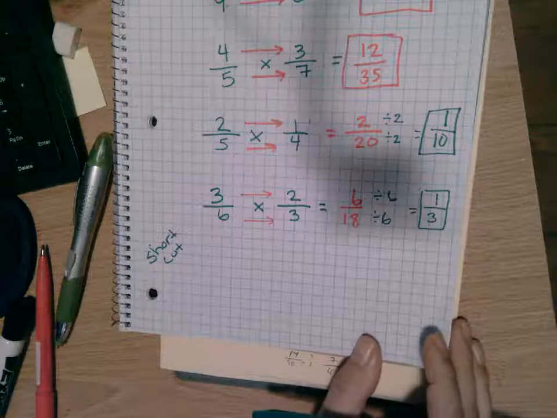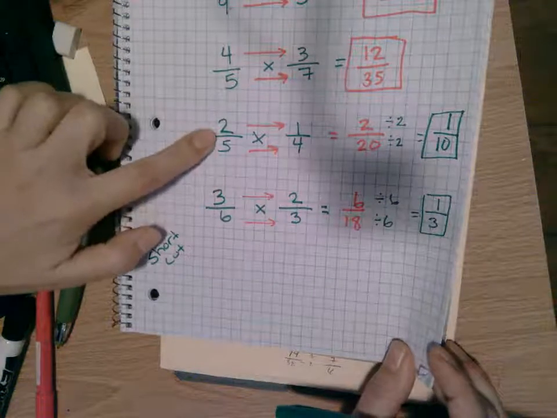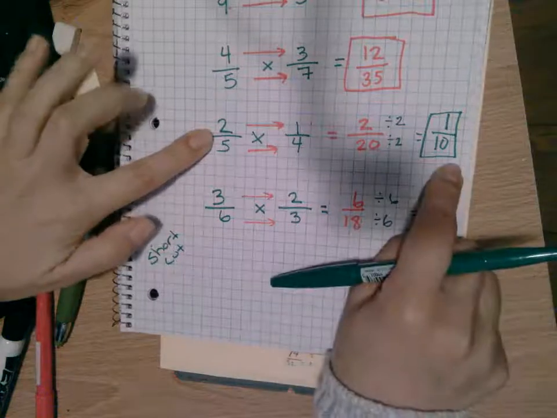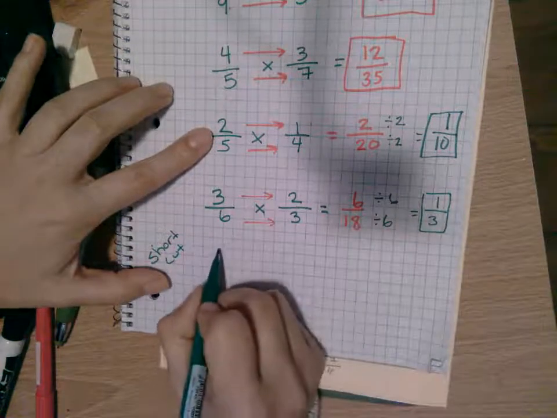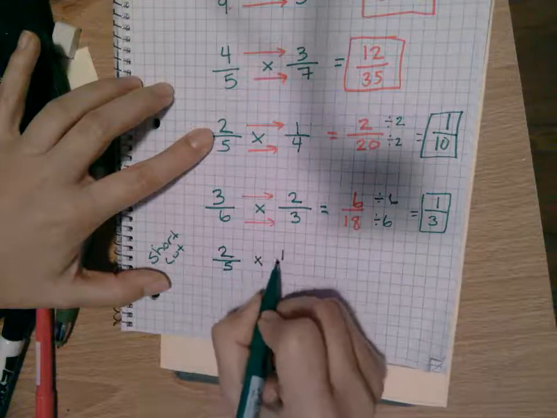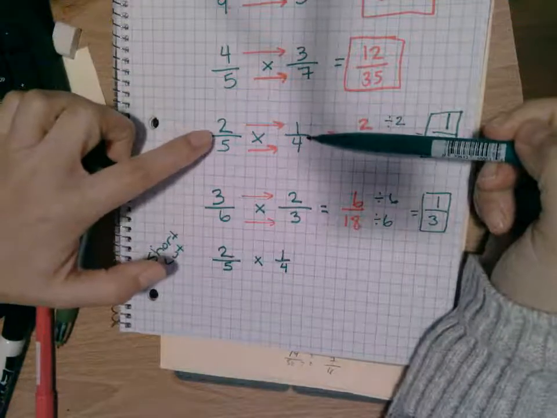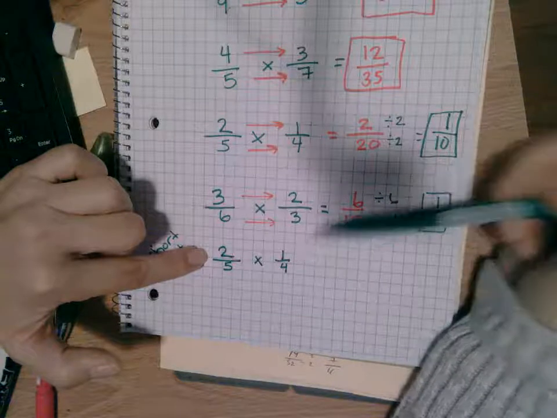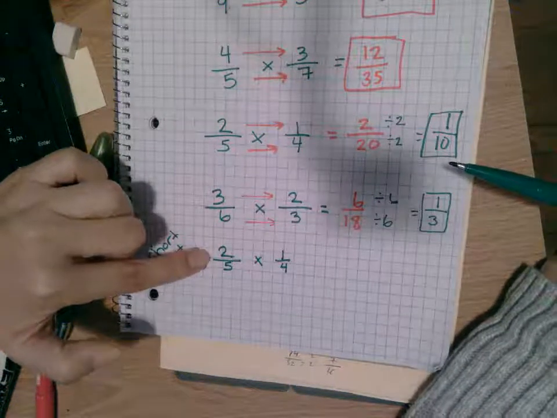All right. So we are literally going to take this same problem and do it again, but this time with the shortcut. So we already know our answer. We're not stressing. We're learning the shortcut. So we're going to write 2 over 5 times 1 over 4. So we're going to take the same problem. You guys are all going to take the same problem and write it again right here. You already know the answer, right? So right now what I'm teaching you is the shortcut.